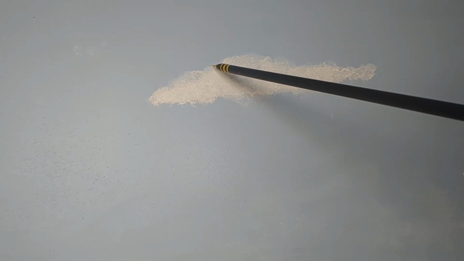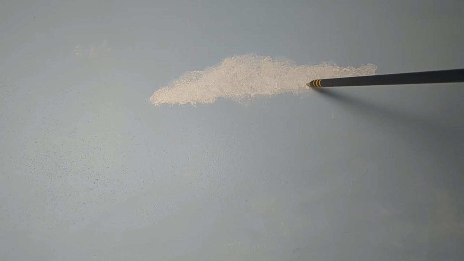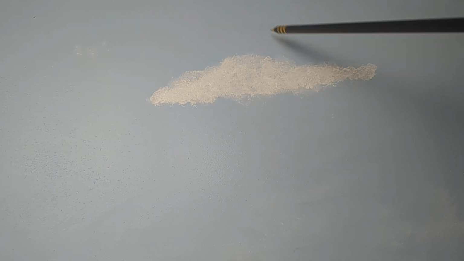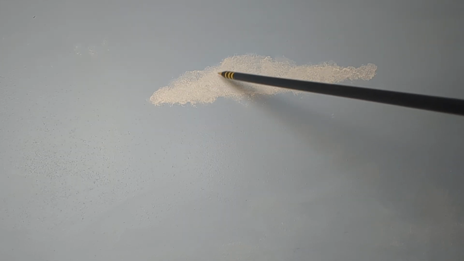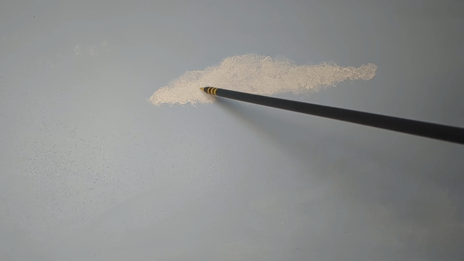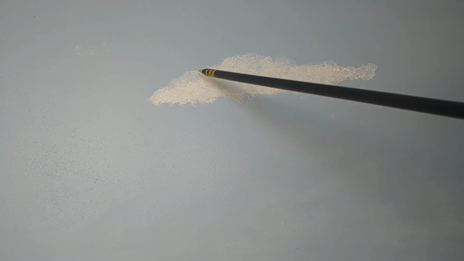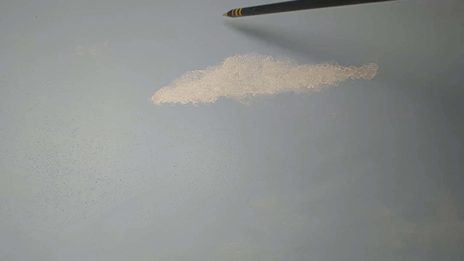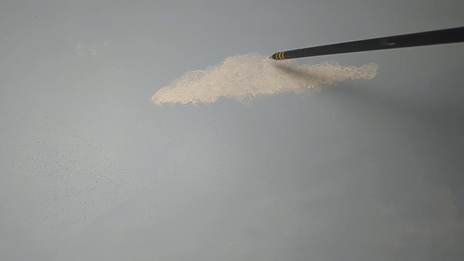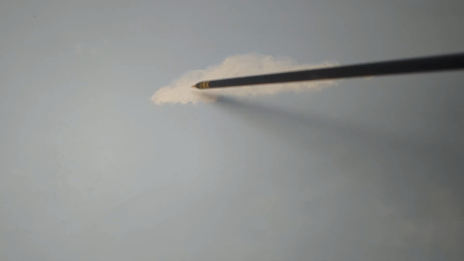So something I want to talk about that I didn't cover in that video about the clouds is the light, the brighter part and the darker part of the cloud. What I did was I did the initial cloud, and then to add the brightness, I just kept reapplying white wherever I wanted the brightest part of the cloud. And you know how sometimes clouds are bright in spots and then dark in other spots. That's what I wanted to kind of capture.